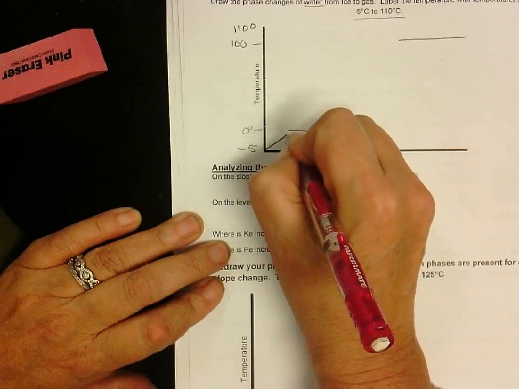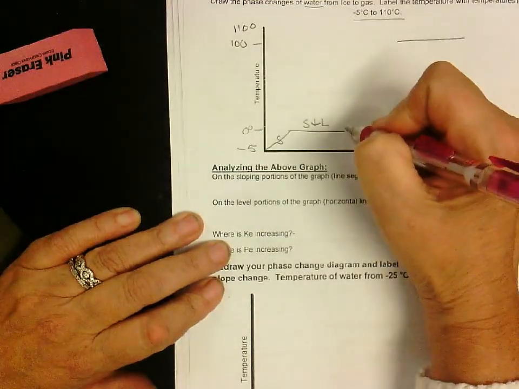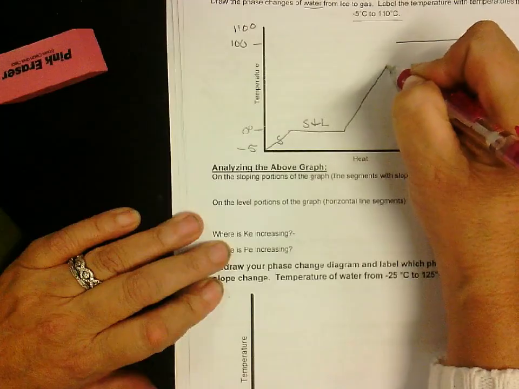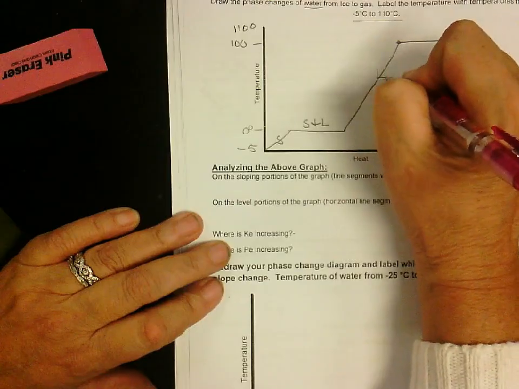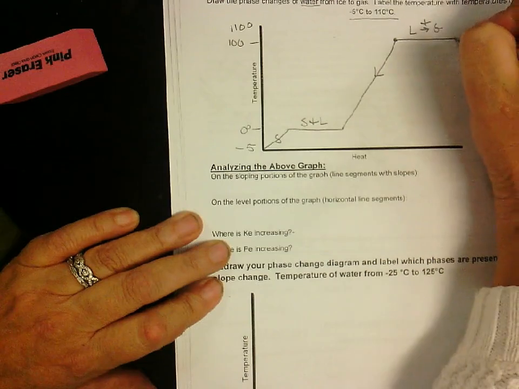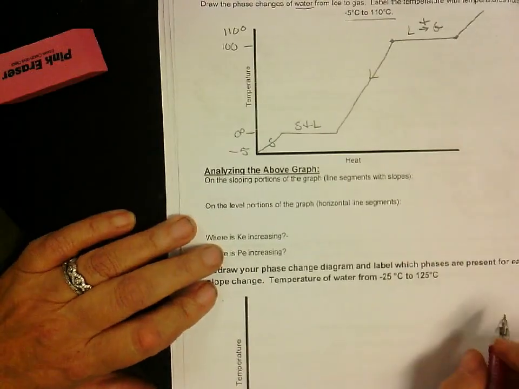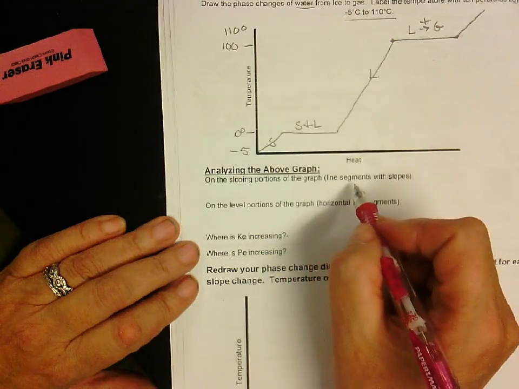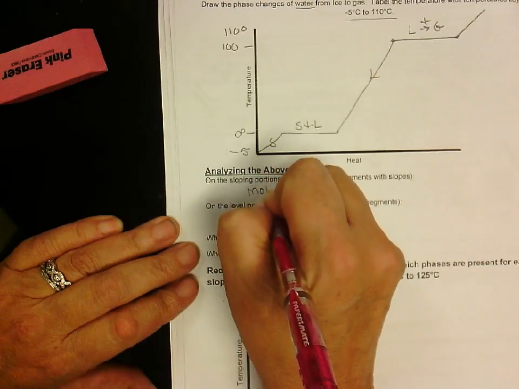So my solid increases temperature, and then it changes from a solid to a liquid. So I have both phases. And once it turns completely into a liquid, the temperature will start rising, and those molecules move faster and faster until they can change from a liquid to a gas. So I have both phases there, and then once it's completely into a gas, my temperature will start increasing and my molecules will move faster. So on the sloping portion of the graph, our molecules move faster.